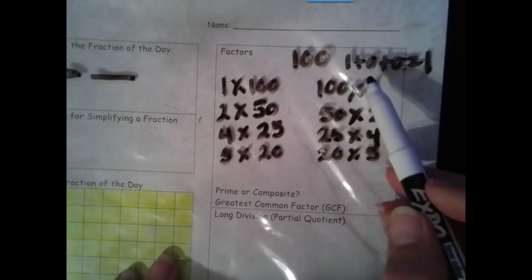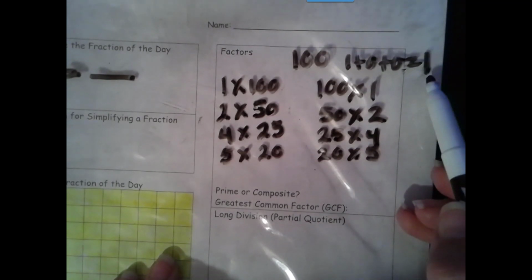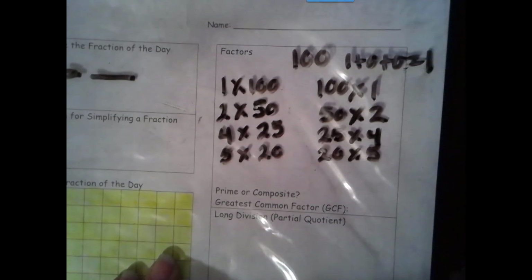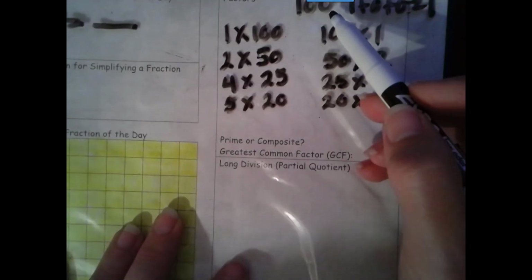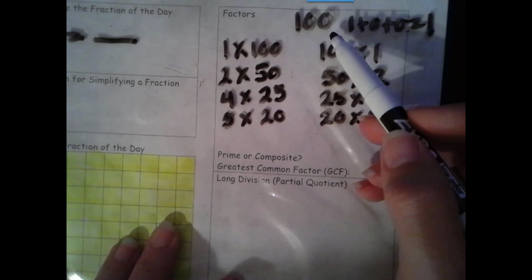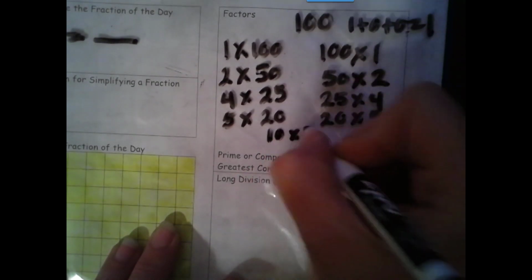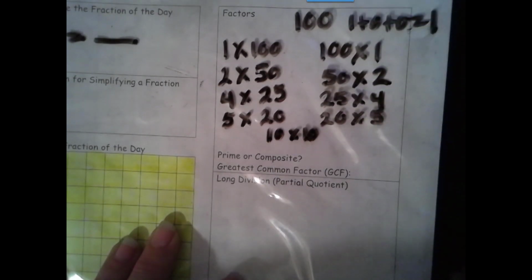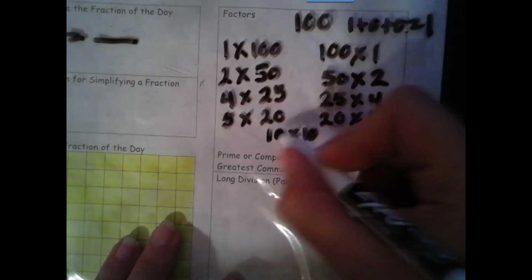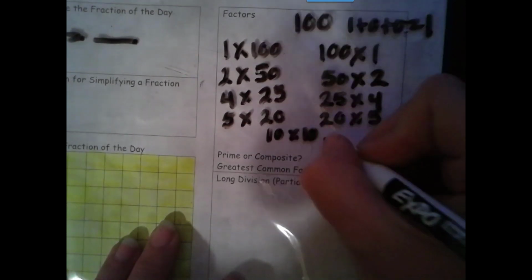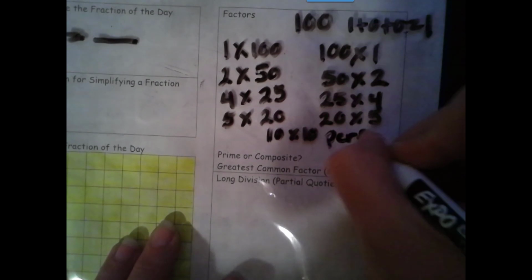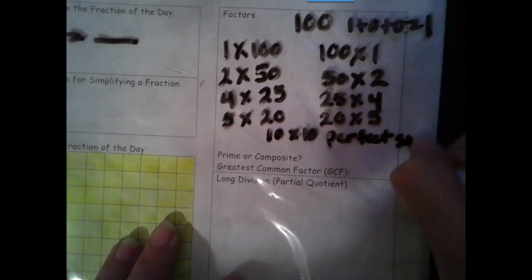We try 9. The rule for 9 is the same as 3. We add the digits together, we get 1. 1 is not a multiple of 9, so 9 is not a factor. We try 10. The rule for 10 is that it ends in a 0. It does end in a 0, so 10 is a factor. And it's 10 times 10. There's no counting numbers or natural numbers between 10 and 10. Also, when we have the factors exactly the same, that means it's a perfect square.